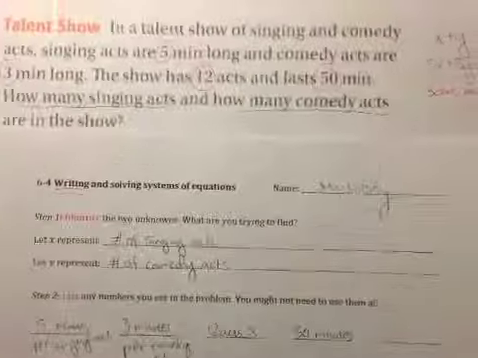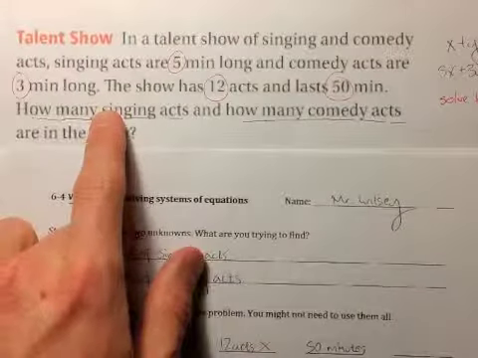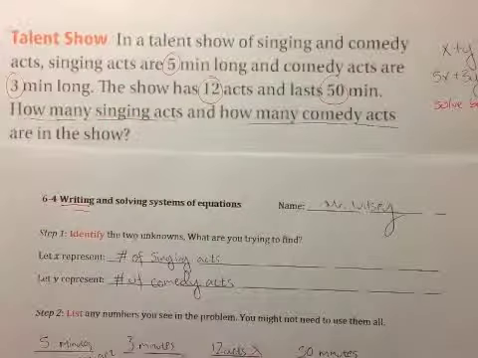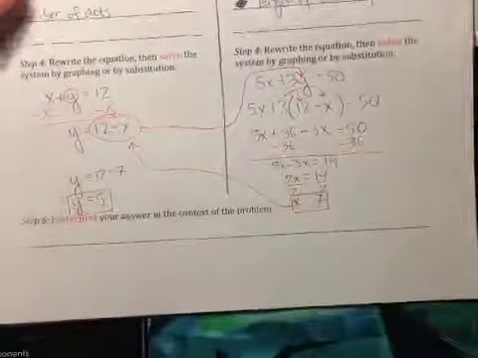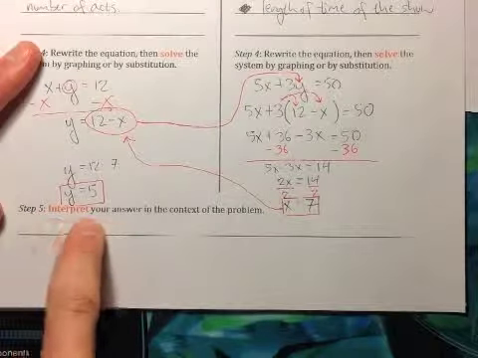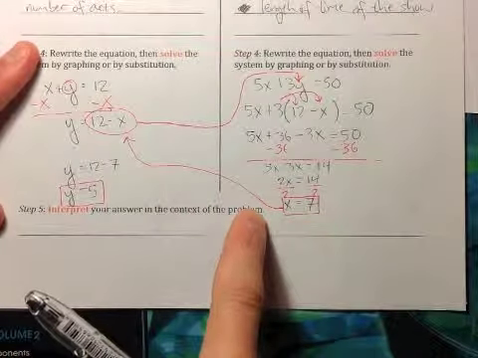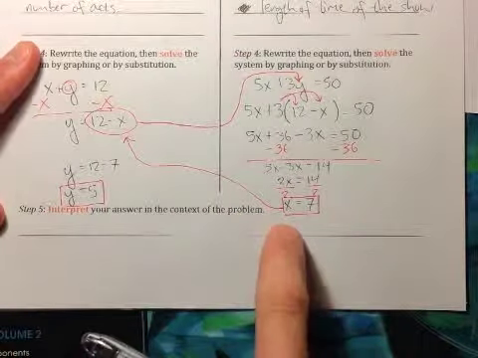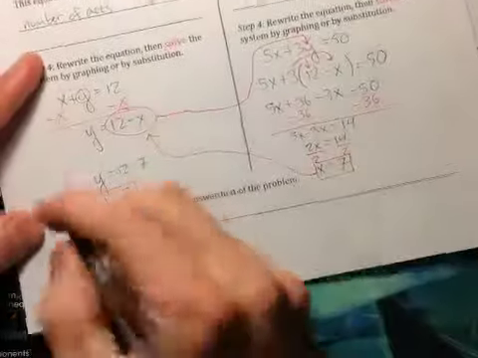Remember that our original problem was a word problem. So that means that our answer also needs to be in words. It needs to be a complete sentence. And that's what step 5 means. Interpret your answer in the context of the problem. So x was 7. x represents the number of singing acts. So there are 7 singing acts in this show.